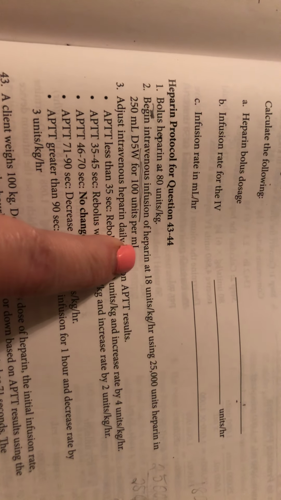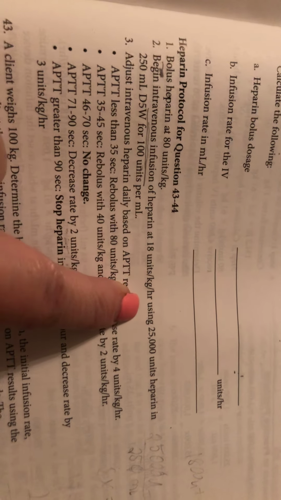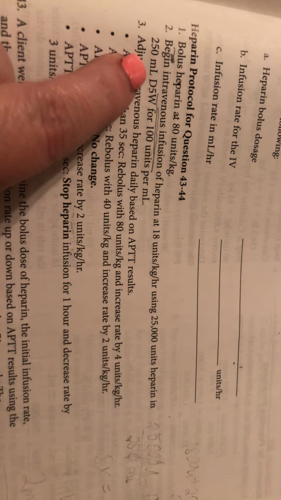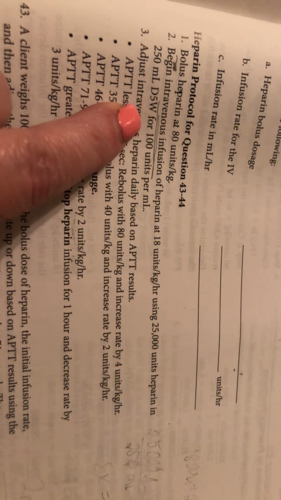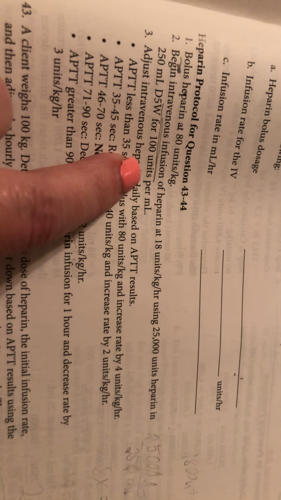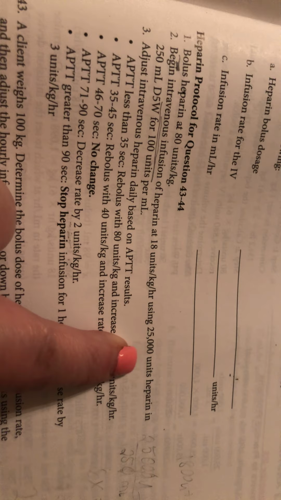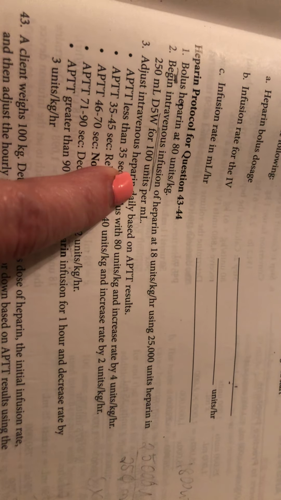And then it says the initial infusion rate we determine. Begin intravenous infusion rate of heparin at 18 units per kg per hour using 25,000 units of heparin in 250 mils of D5W. That's our concentration. But your book goes further and tells you it's 100 units per mil. I recommend using the 25,000 units per 250 mils because that's what you will be exposed to, okay?